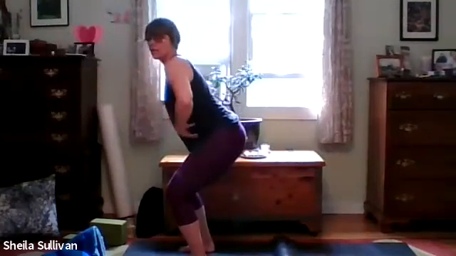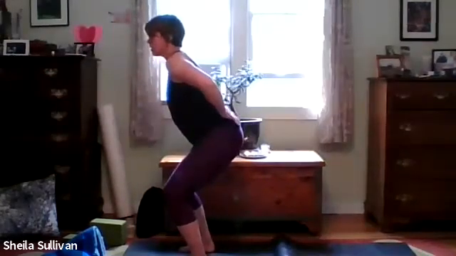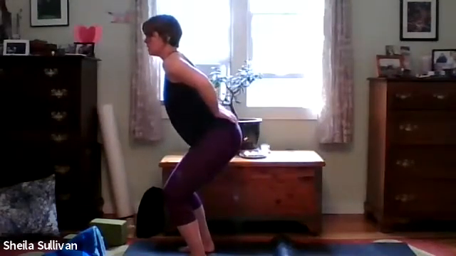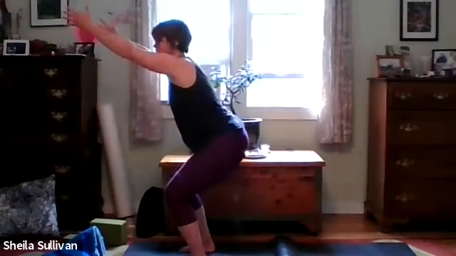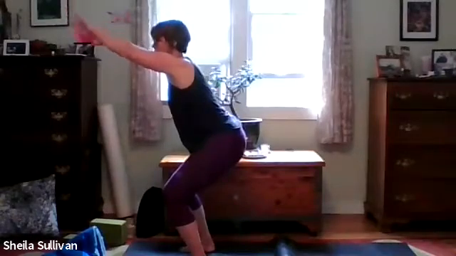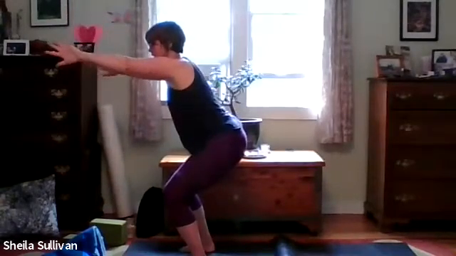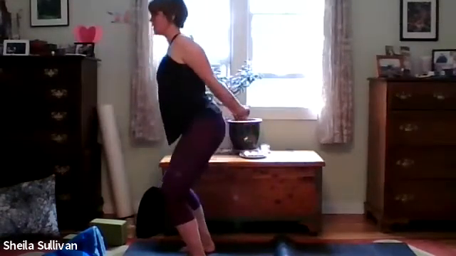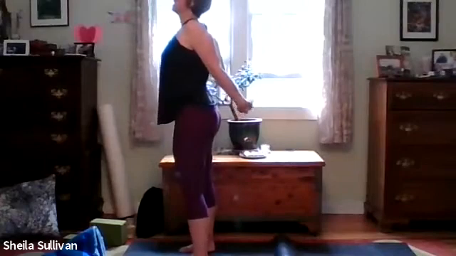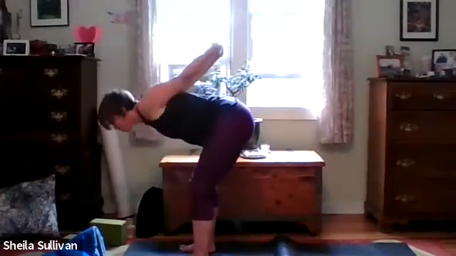Again, engagement in your low belly, finding that neutral position for a safe chair pose. And inhale, arms sweep to the side, grasping behind the back. Inhaling to stand. Exhale, forward fold.